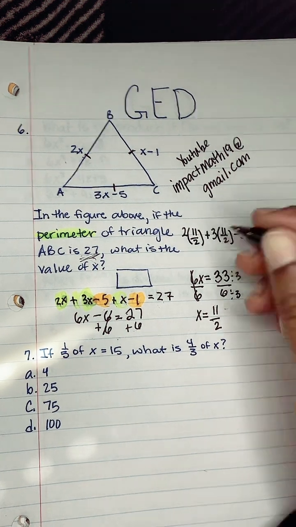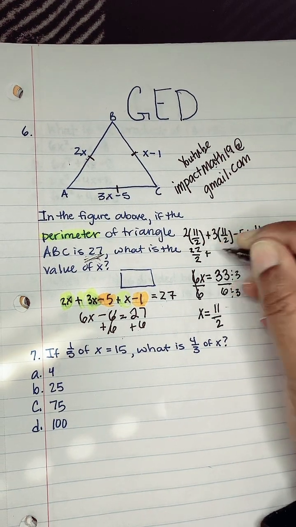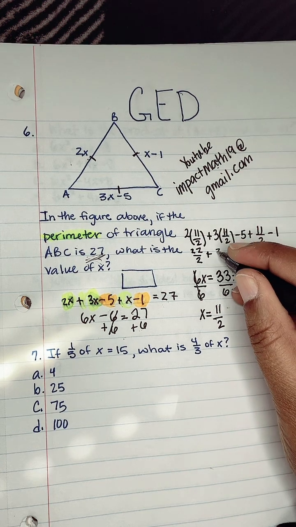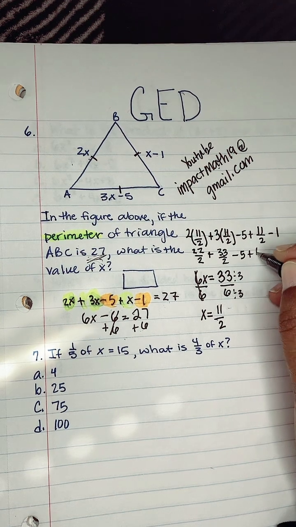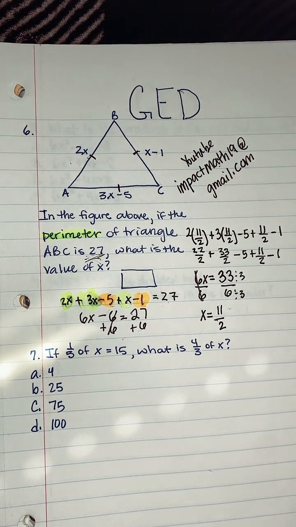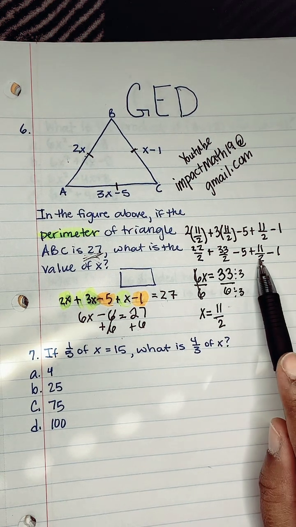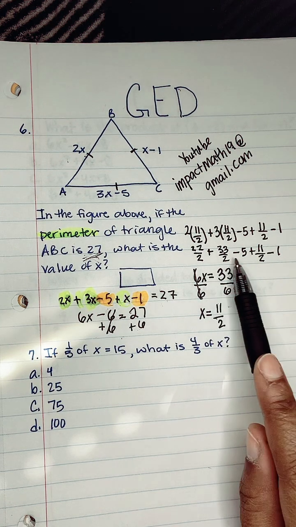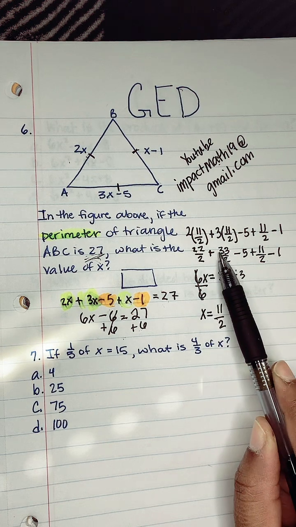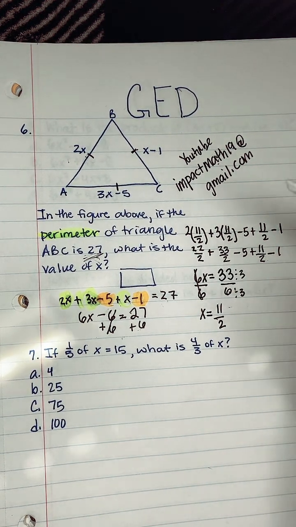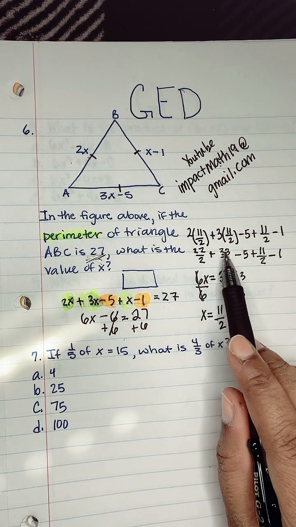2 times 11, I'm just going to do it step by step, you guys, is 22 over 2 plus 3 times 11 is 33 over 2 minus 5 plus 11 over 2 minus 1. Remember, in order for us to add fractions, we need the same denominator. So 22 plus 33 is 55. So 55, right? This gives us 55 right here.